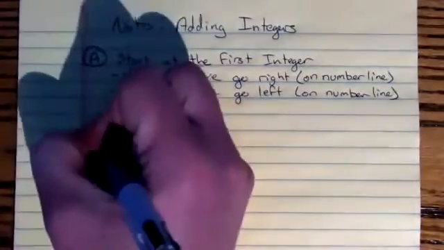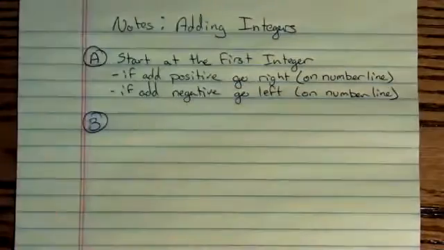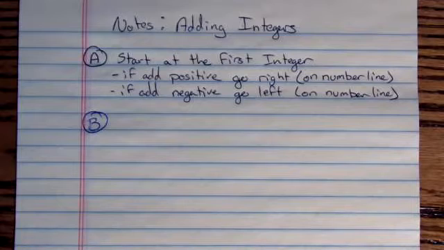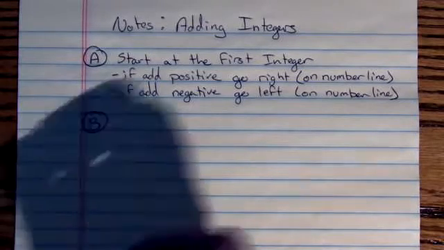The second way we're going to look at, or way B, is we're going to use rules. This is how I add integers, and how a lot of people, rather than using number lines, do it.